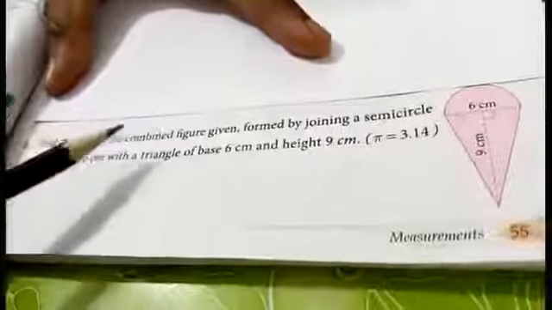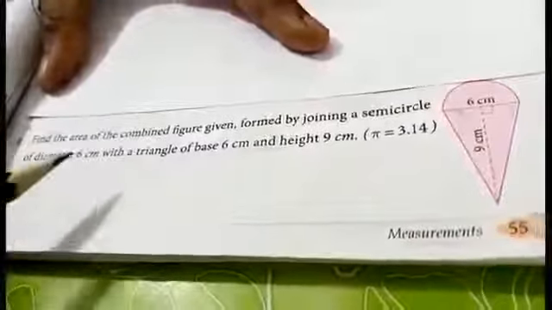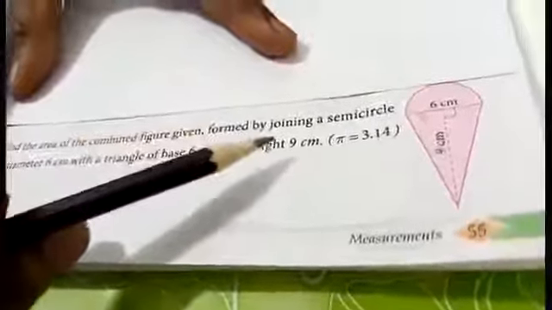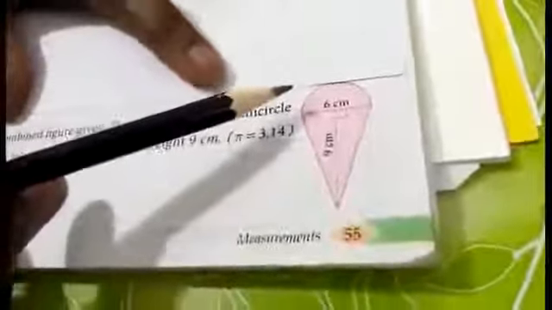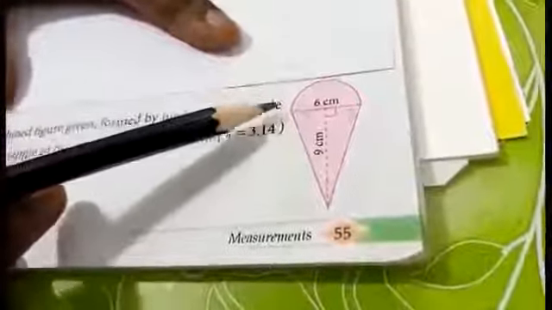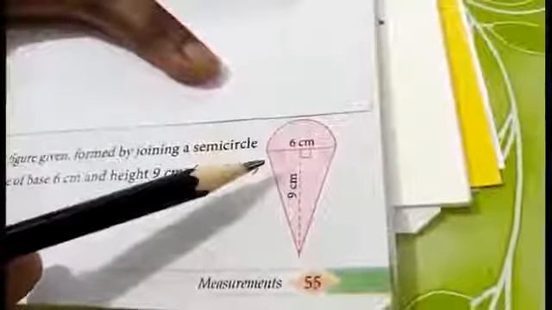Exercise 2.2 fourth sum. Find the area of the combined figure formed by joining a semicircle of diameter 6 centimeter with the triangle of base 6 centimeter and height 9 centimeter. They have given you pi equal to 3.14, students. If you see here, in this figure, we are having two shapes. If you see this figure in outline, it is like a cone ice cream. The top one is like a semicircle and the bottom is a triangle.